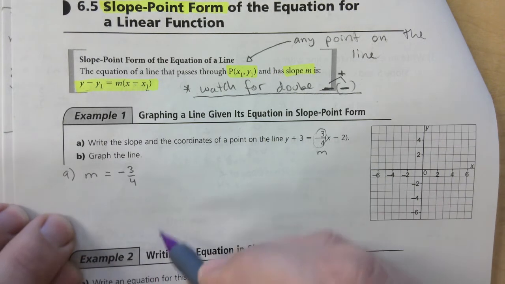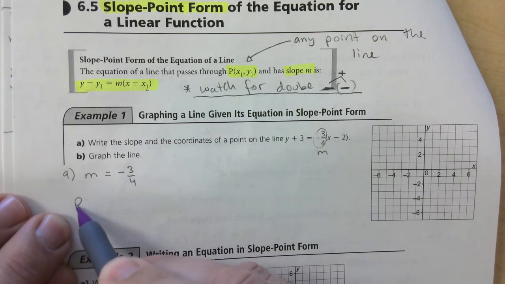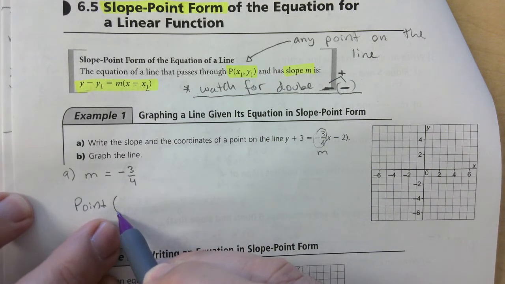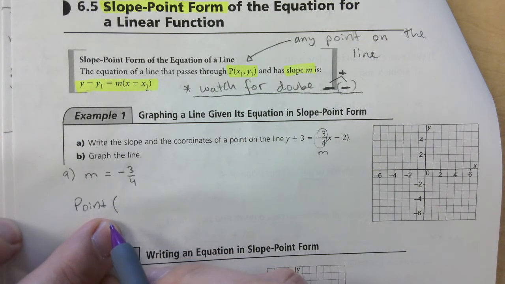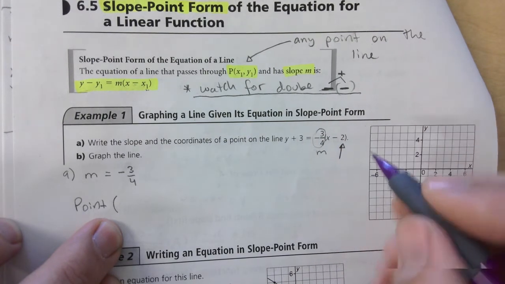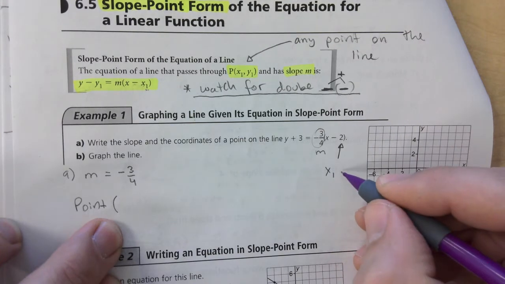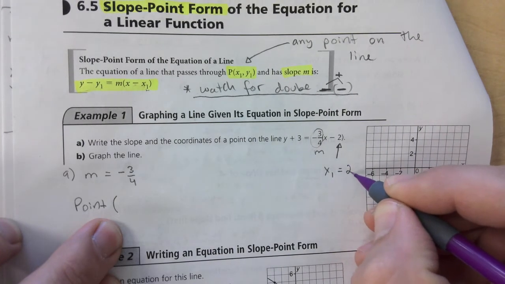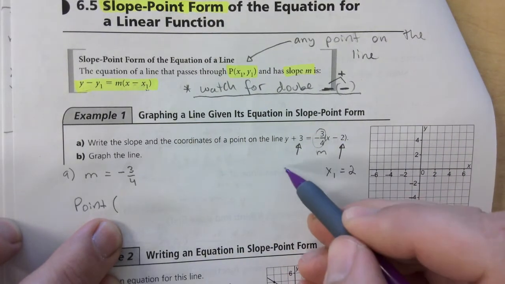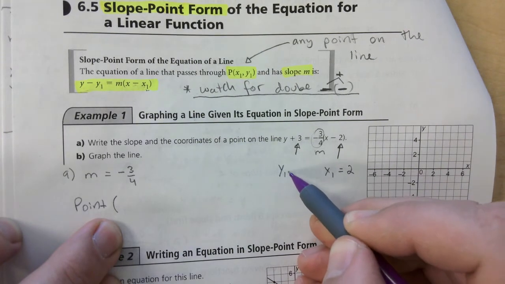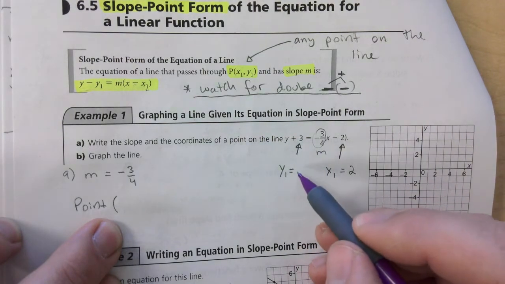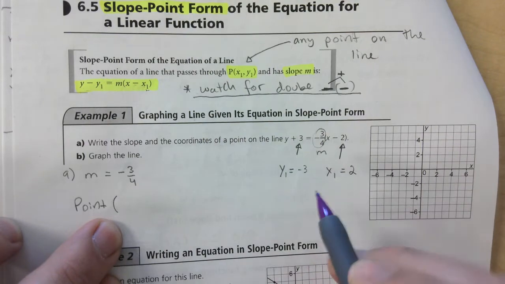Okay? And then you pick a point. Here you have to be careful. This here is x1. X1 is equal to 2. I know you're saying, hey, what about the sign, Mr. Dirksen? You kind of have to reverse it, because y1 is -3. And I'll explain why underneath here.